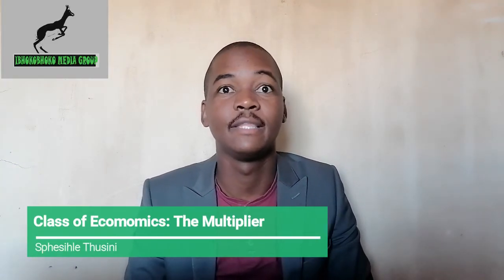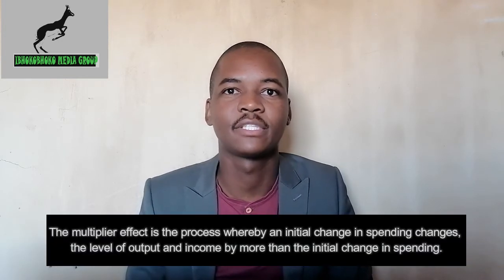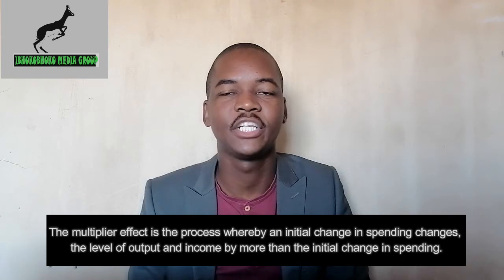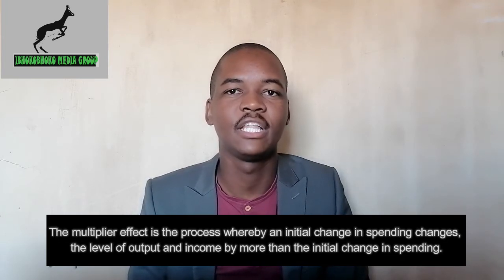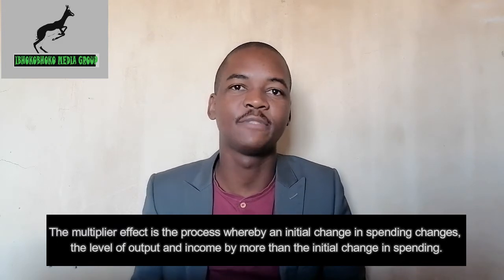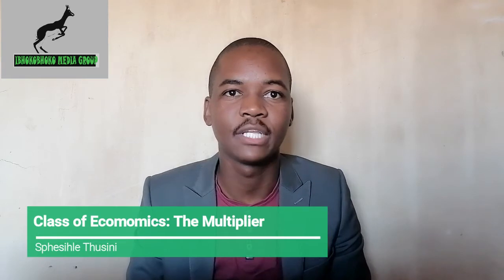Today we are doing the multiplier. The multiplier effect is the process whereby an initial change in spending changes the level of output and income by more than the initial change in spending. We will focus on the two-sector model.